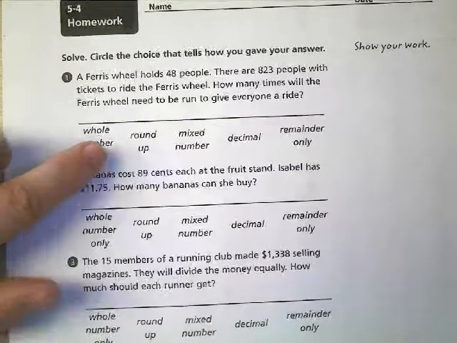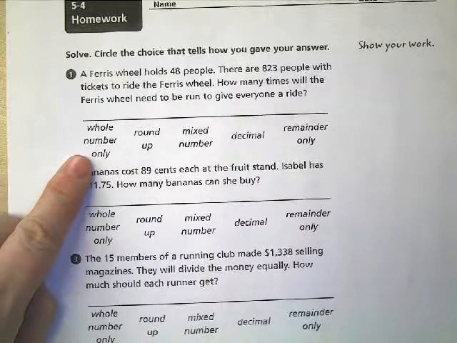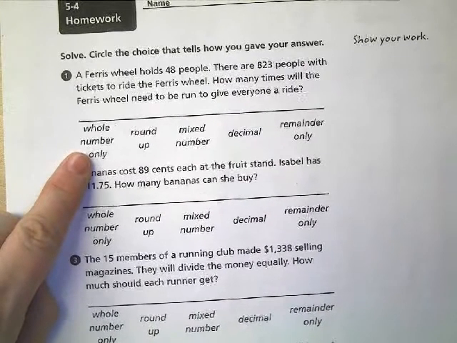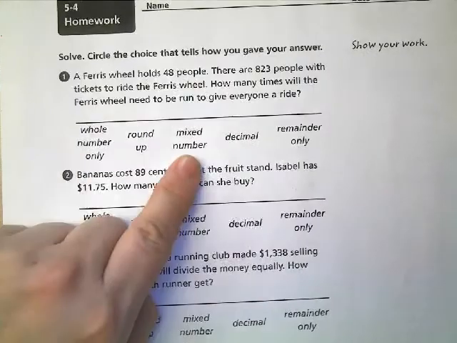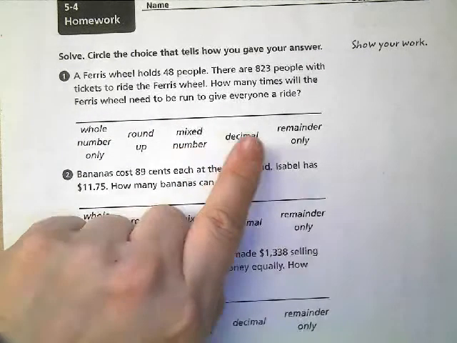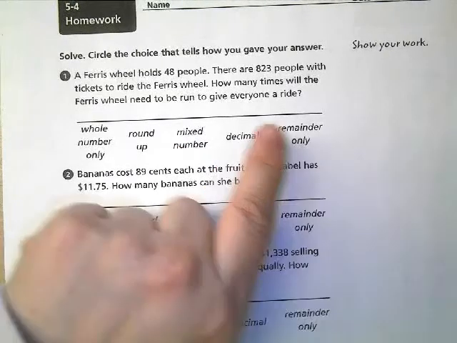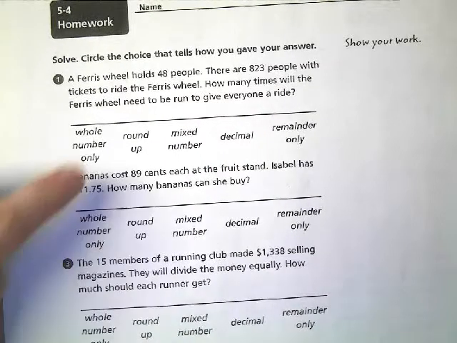So you can save your journal out, but if you pull out your homework, which you should already have, since you did remembering last time, since you have 5.4 homework, look at what happens. There's only 5 problems here. But the deal is that you have to read the problem, solve it, and circle what you did with the remainder. So did you use just the quotient? That would mean whole number only.